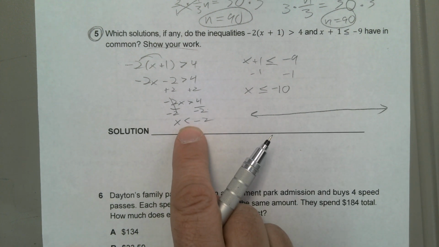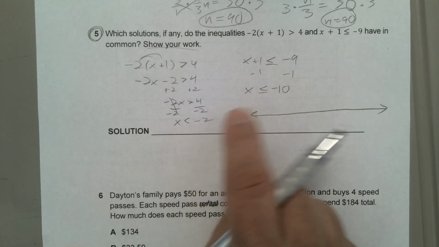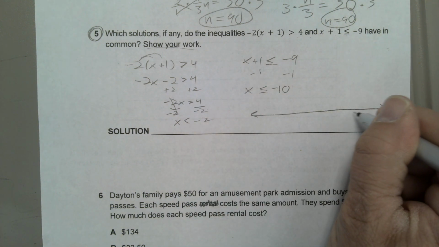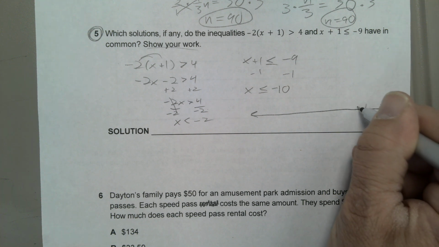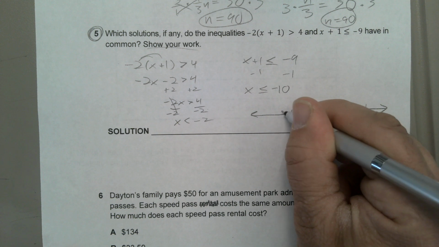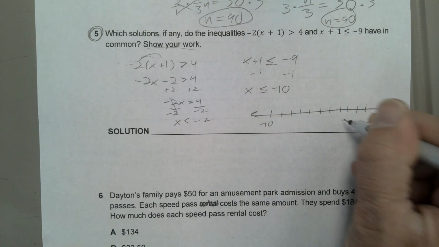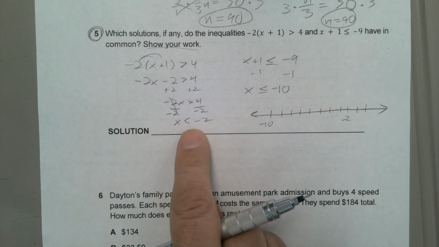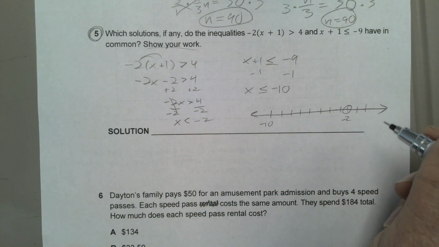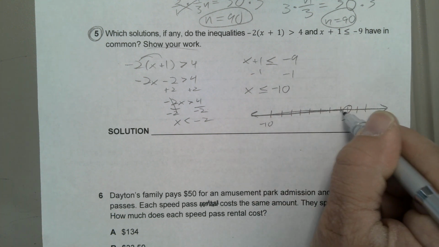So this says x is less than negative 2. X is less than or equal to negative 10. So I need a negative 2 and a negative 10 on my number line. So I'm going to start with 0 up here. I'm going to go 0, negative 1, negative 2, negative 3, 4, 5, 6, 7, 8, 9, 10. Here's negative 10, 0, 1, 2. Here's negative 2. So x is less than negative 2. I'm going to have an open circle on negative 2.